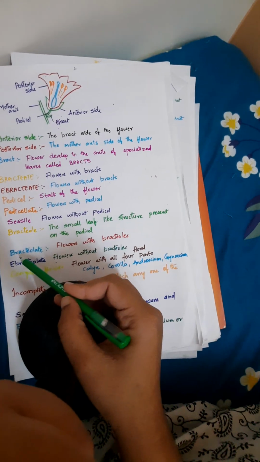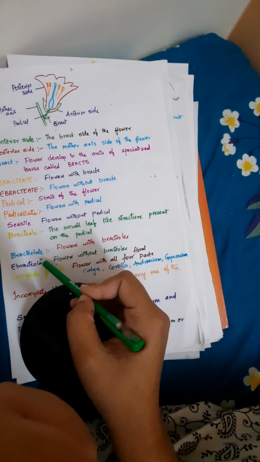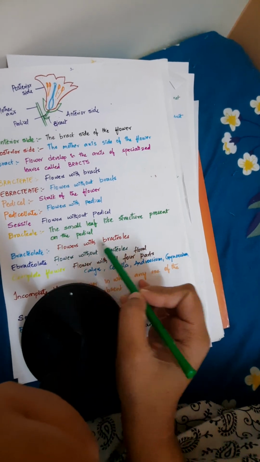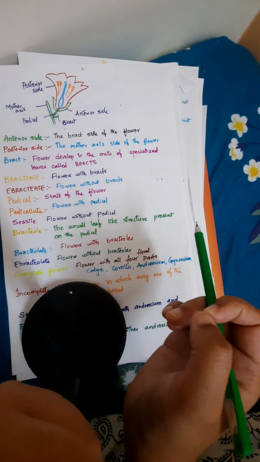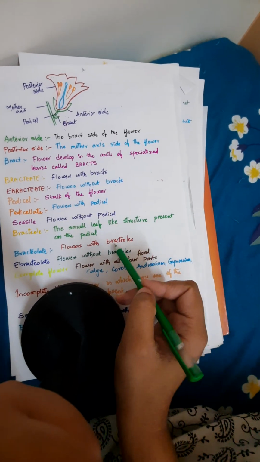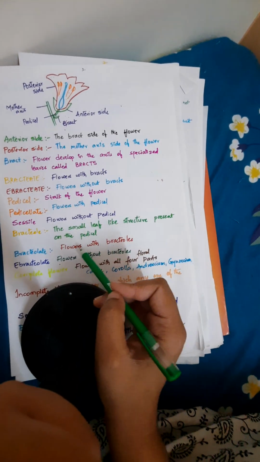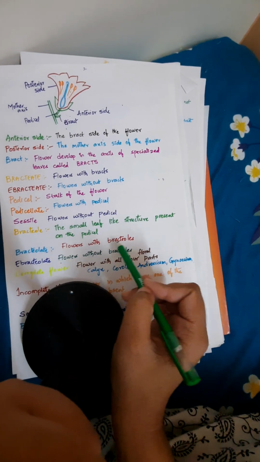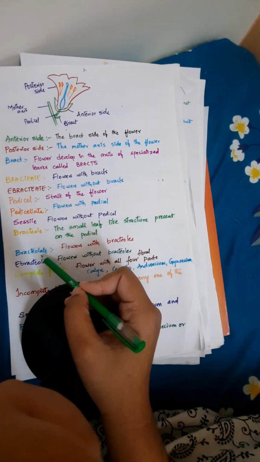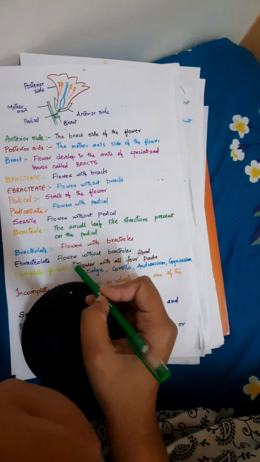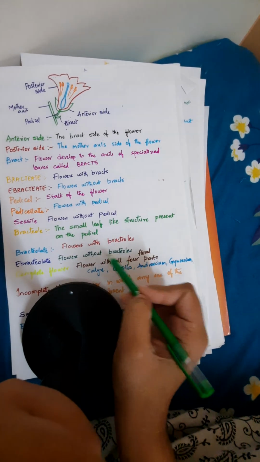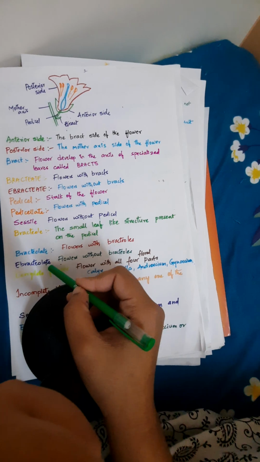Then bracteolate. What is a bracteole here? Flowers with bracteoles. These small appendages which are found are known as the bracteoles. So the flowers which contain bracteoles are known as the bracteolate. And what are ebracteolate conditions? Flowers without bracteoles are known as the ebracteolate condition.